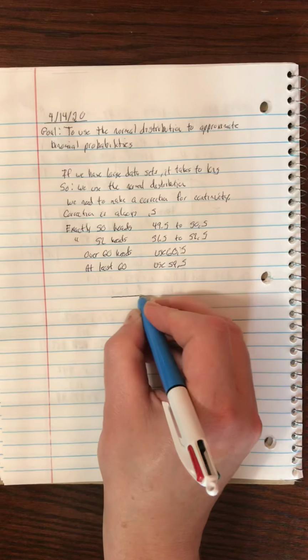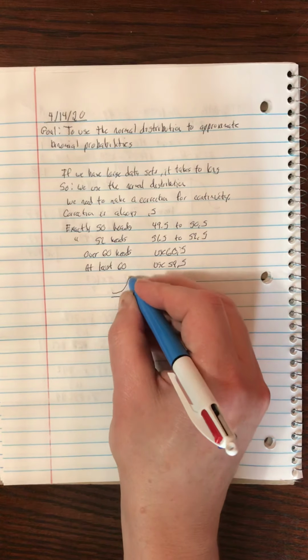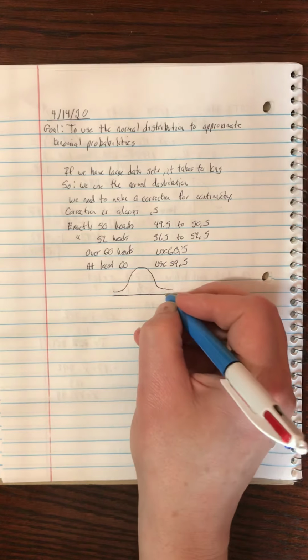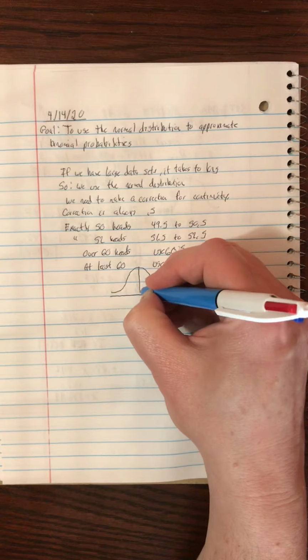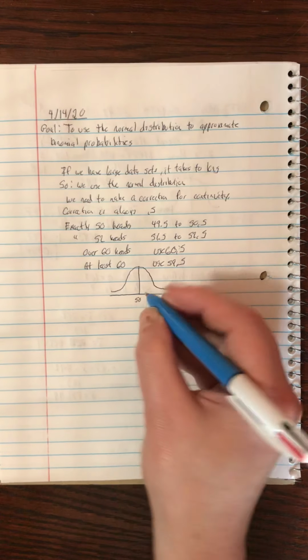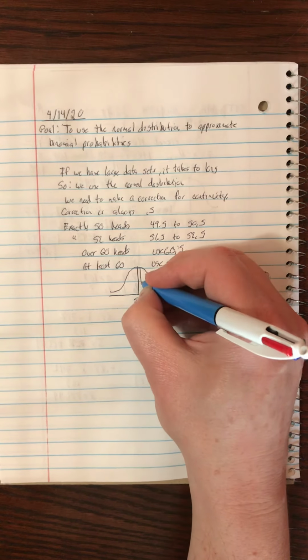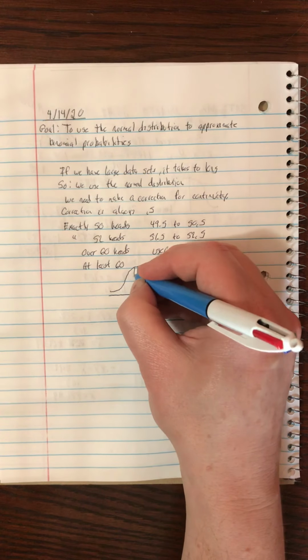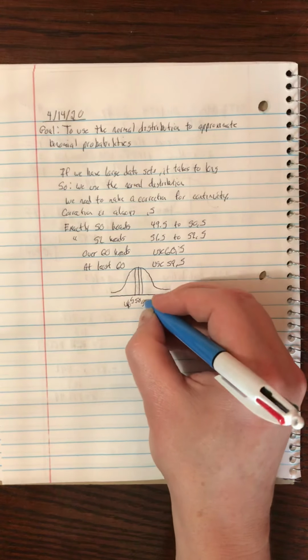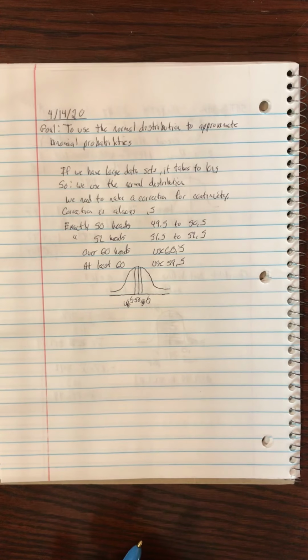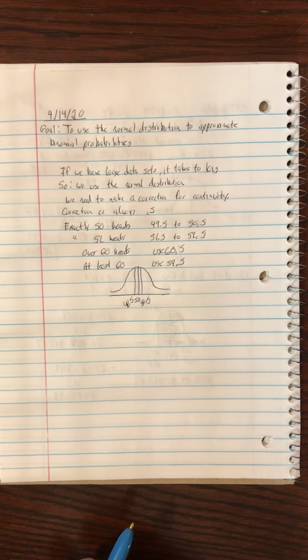This is what it kind of looks like when we're doing our picture, which I keep telling you to do, and I wish I could see if you were doing them. Some of you I know are, because I saw it on your test. So let's say that we wanted exactly 50. So here's our 50. Our continuity correction shows up this way: 49.5 to 50.5. Hopefully that makes sense.